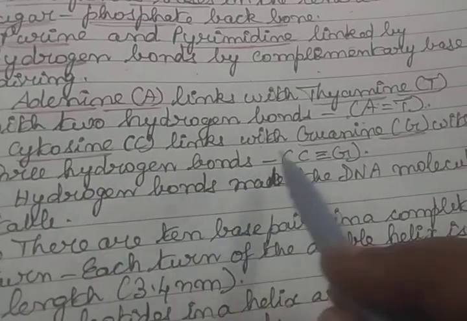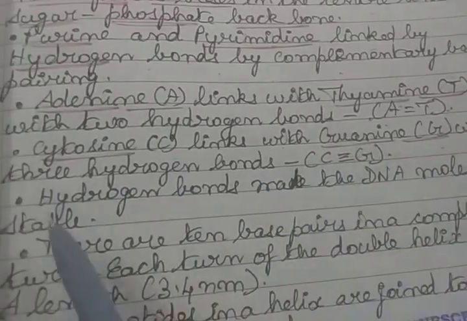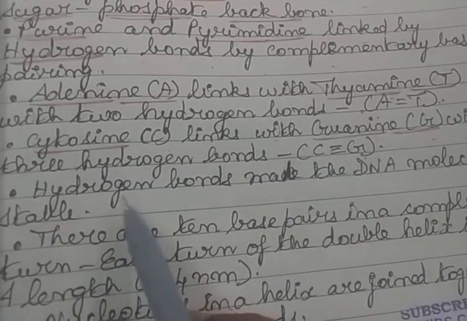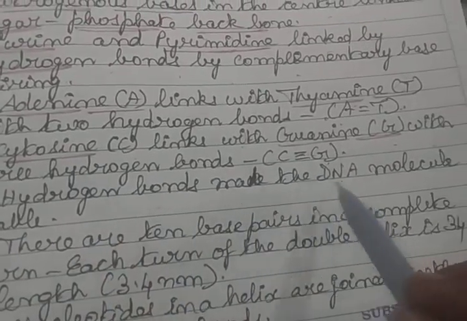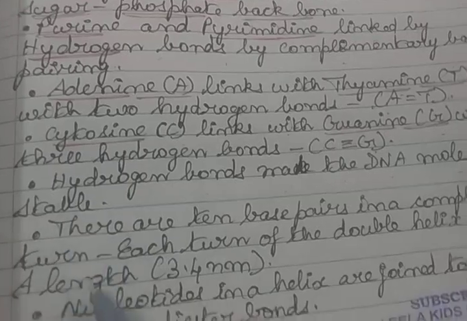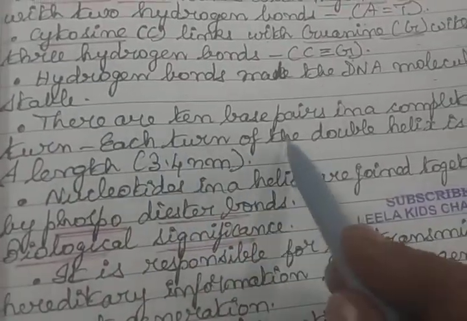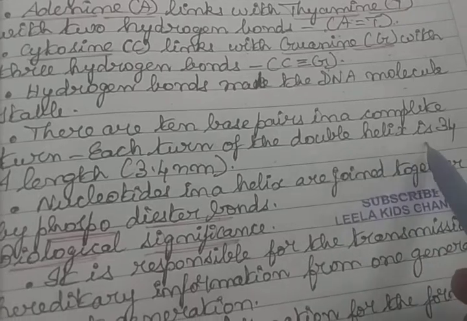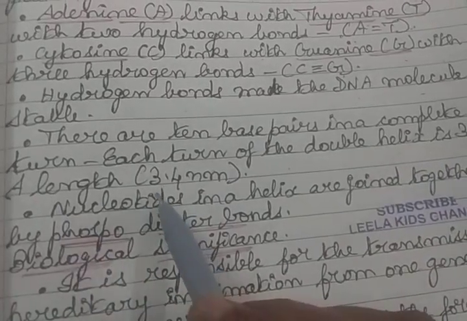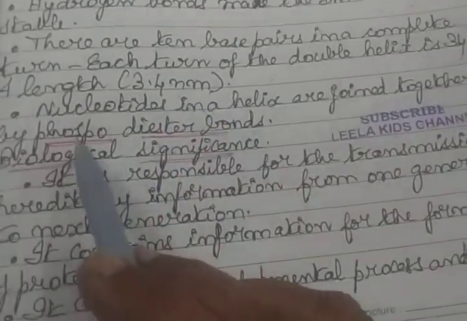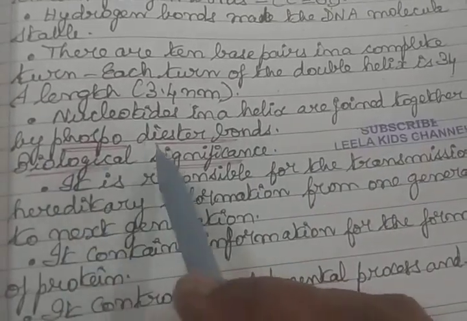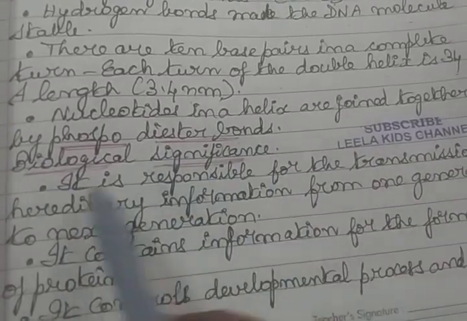Cytosine C links with guanine G with three hydrogen bonds. C is equal to G. Hydrogen bonds make the DNA molecule stable. There are 10 base pairs in a complete turn. Each turn of the double helix is 34 angstrom, length 3.4 nm. Nucleotides in a helix are joined together by phosphodiester bonds.